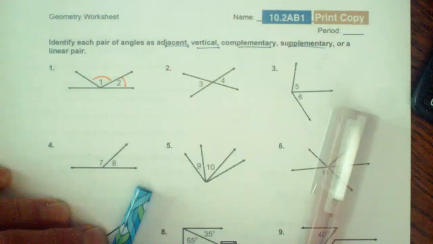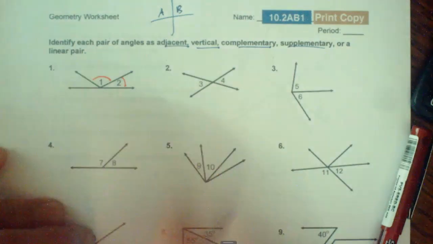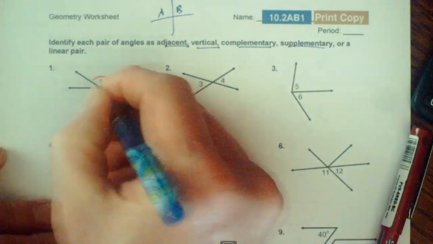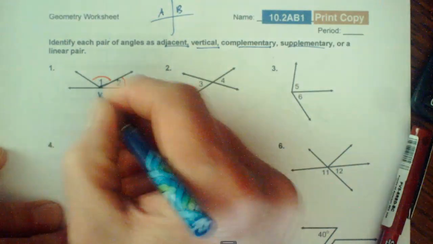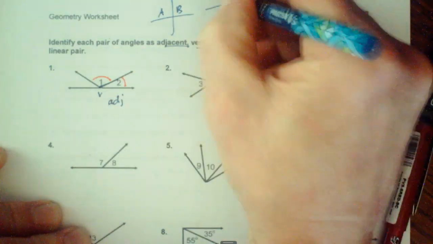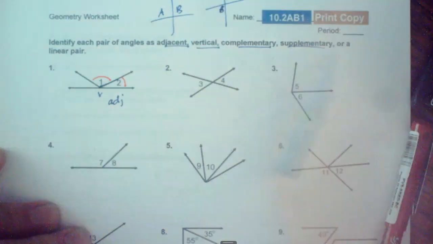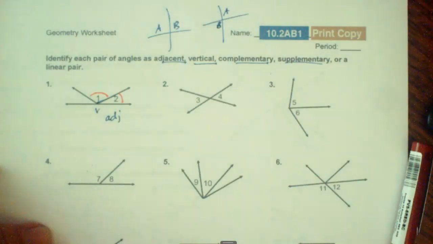Are these adjacent? Remember, adjacent angles are like, these are adjacent angles. They're next to each other. Do they share a vertex and a side? Yes, they do. So these here are adjacent. Are they vertical? Well, keep in mind the vertical angles would be like A and B. Slide that down so you can see my little key there. No, they're not vertical. They're adjacent.